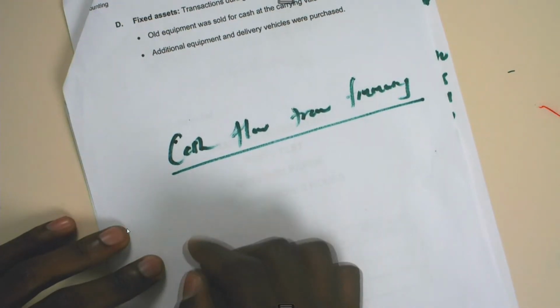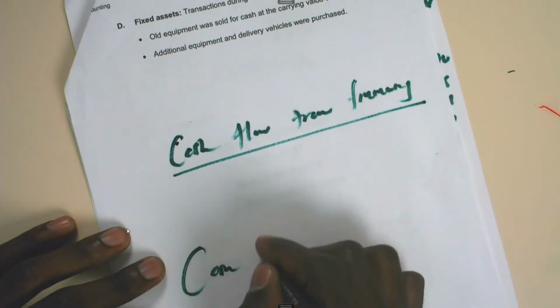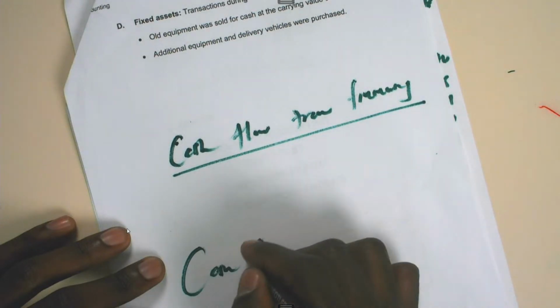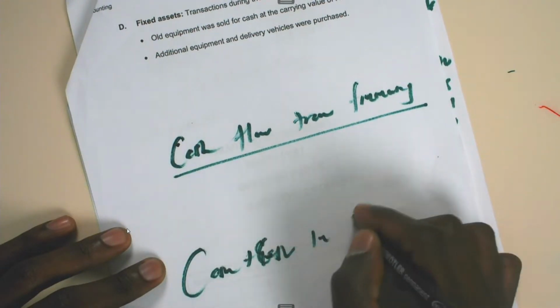And then the last component will be cash plus cash in change.